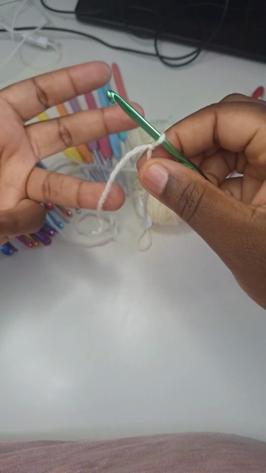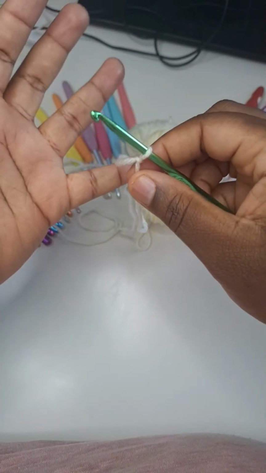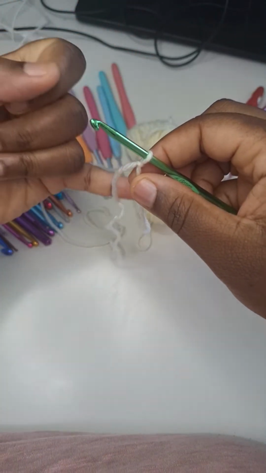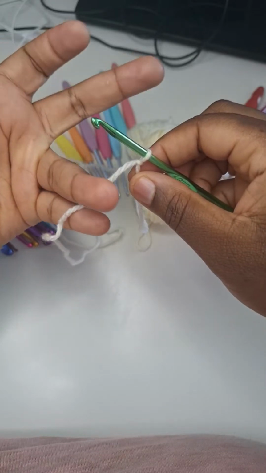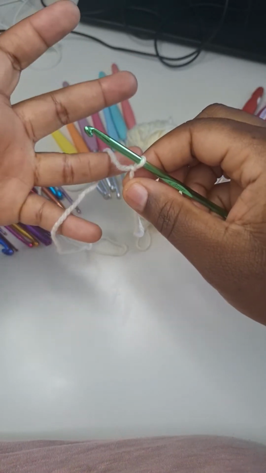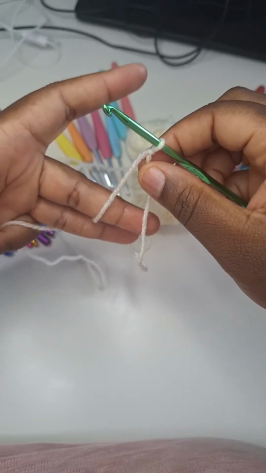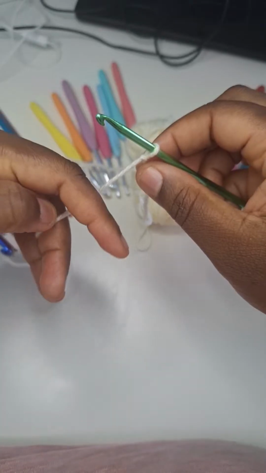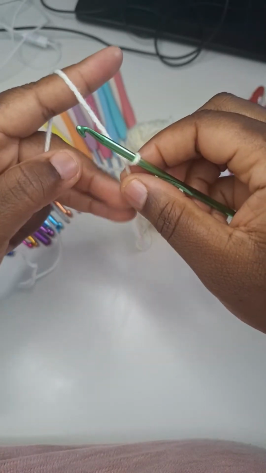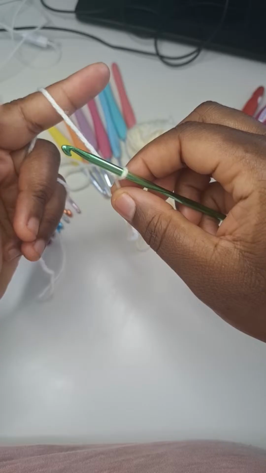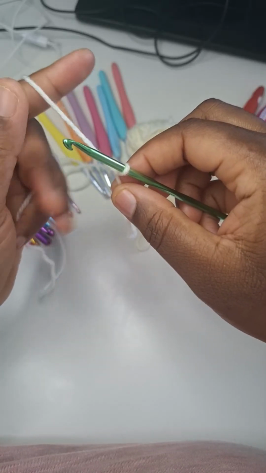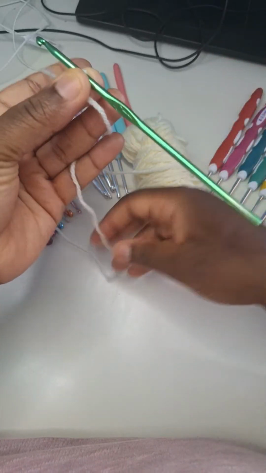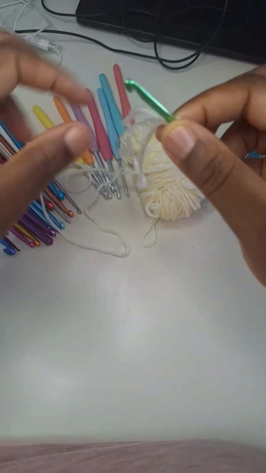When you're holding your yarn, you insert it like this, wrap it around your little finger, your pinky, and around your middle finger, and again on top over the ring finger, and over your pointer, your index. And you work like so. I hope that was clear. Let me repeat that again.